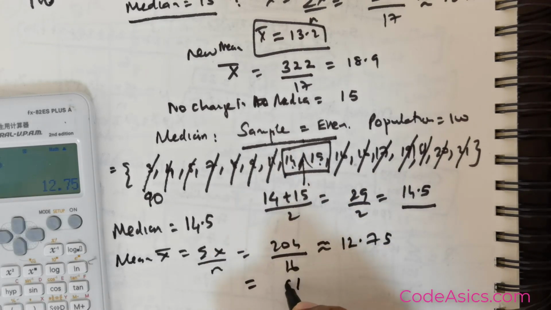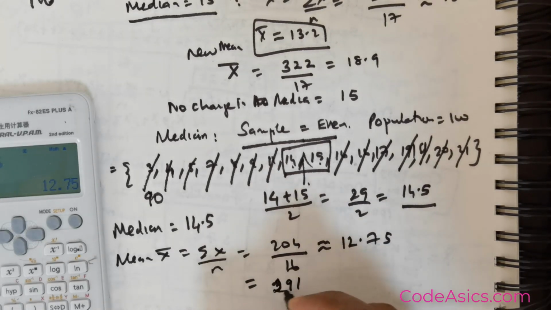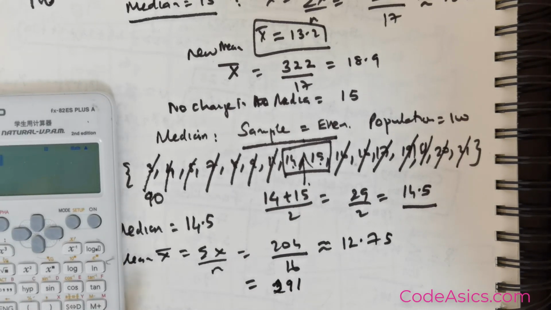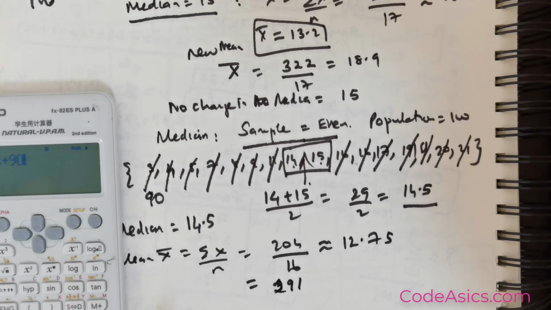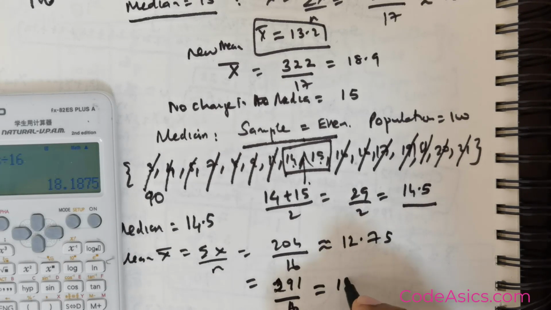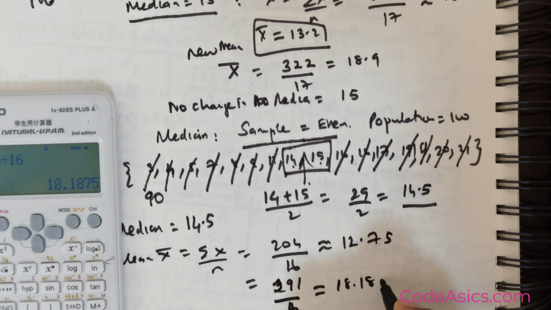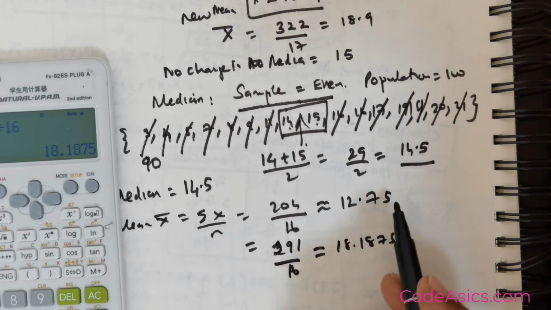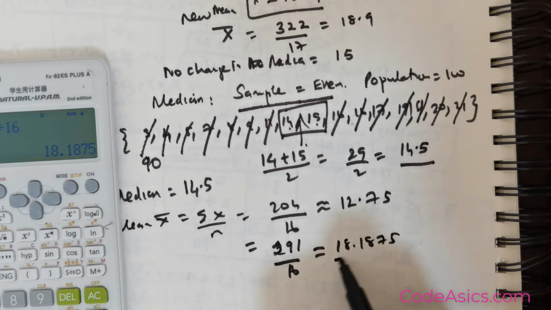So 204 minus 3, add 90, you get 291 divided by 16, you get 18.1875. So this is the value that you're getting. Now, the huge difference between 12.75 and 18.1875.